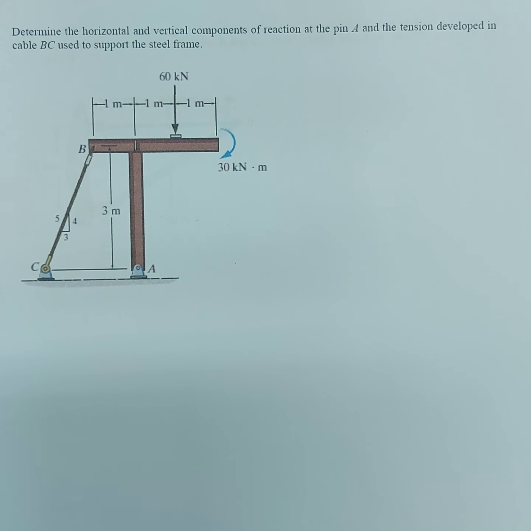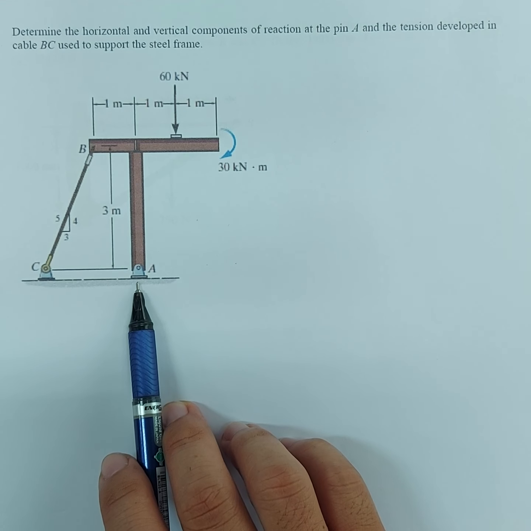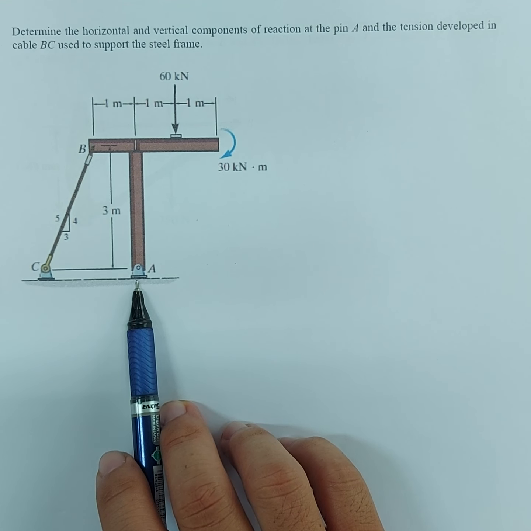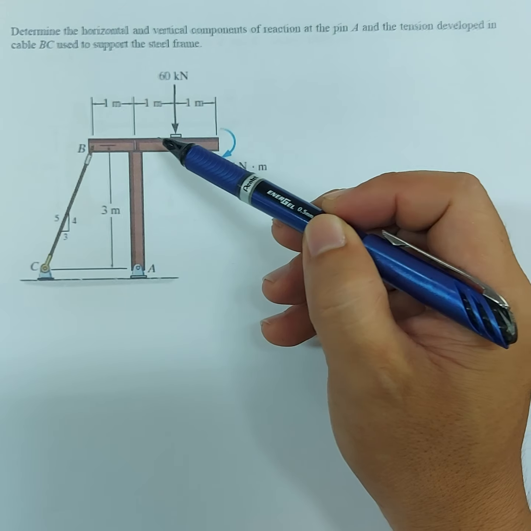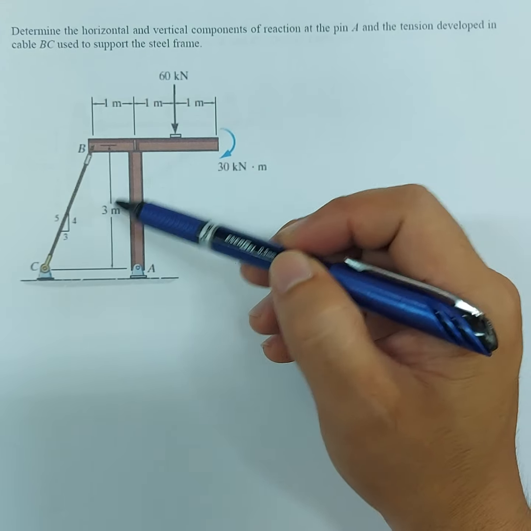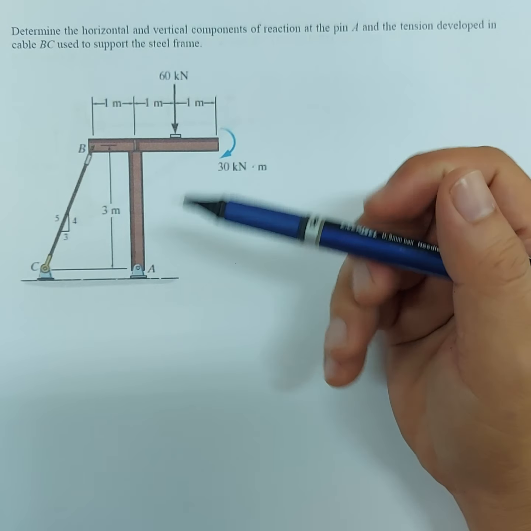Now let's try to solve this problem. Determine the horizontal and vertical components of the reaction at pin A. So this is pin A. And the tension developed in cable BC. So this is cable BC. It supports this frame. Okay. So that's what we'll solve.